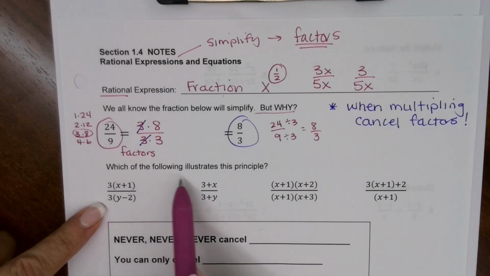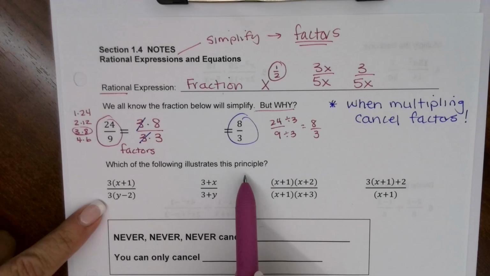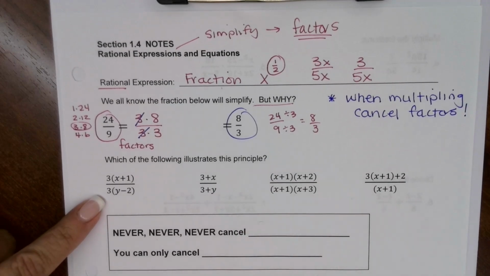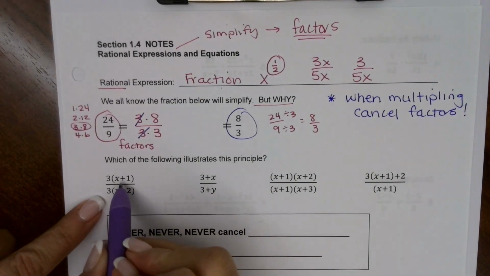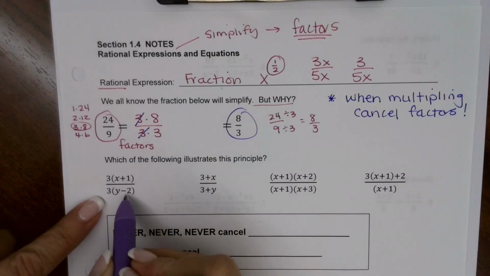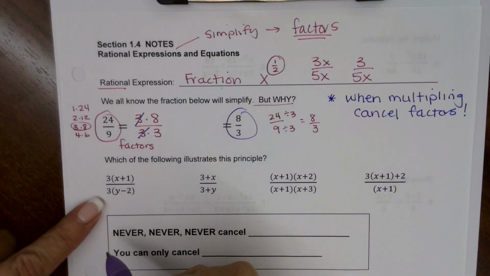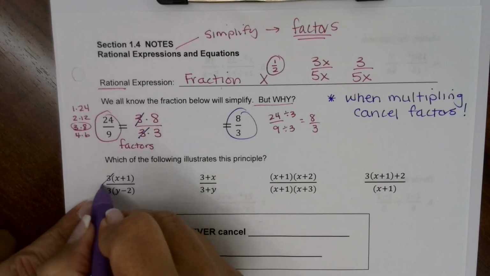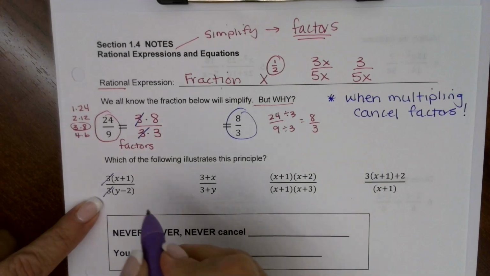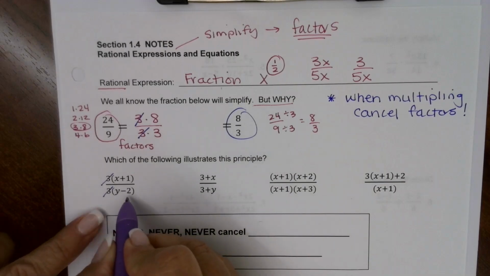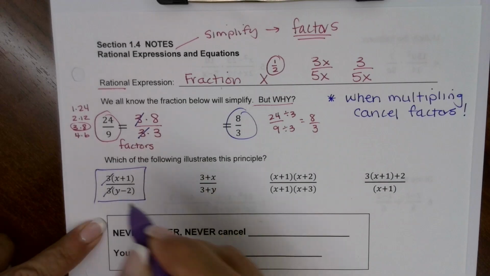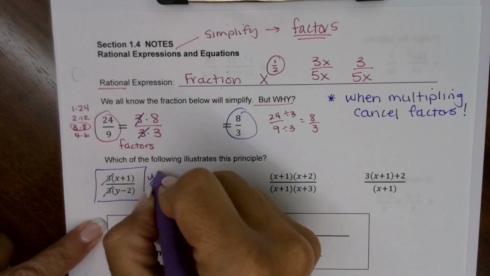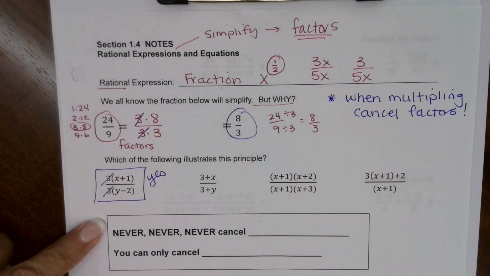It says, which of the following illustrates this principle, where I can cancel like factors? So here, what I have is x plus 1 on top and y minus 2 on the bottom. Obviously, those are not the same. But I do have these 3's on the outside that are multiplied together. So these 3's cancel, and what I'm left with is x plus 1 over y minus 2. So this does exhibit this principle of being able to cancel like factors.